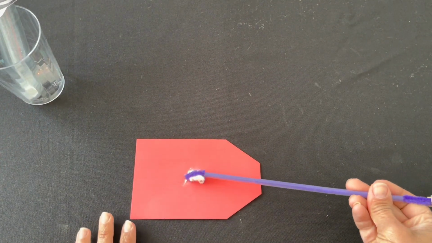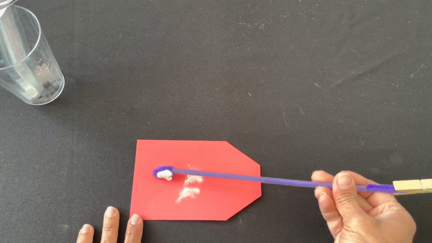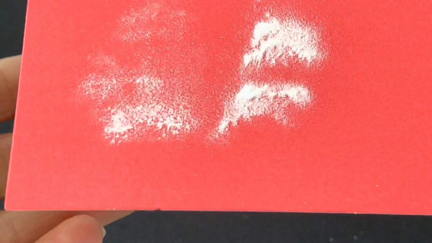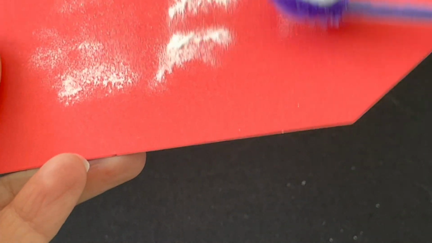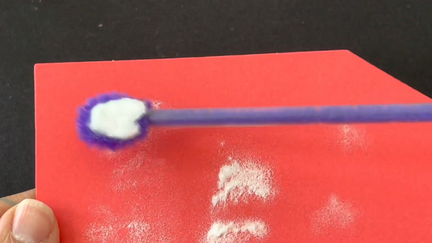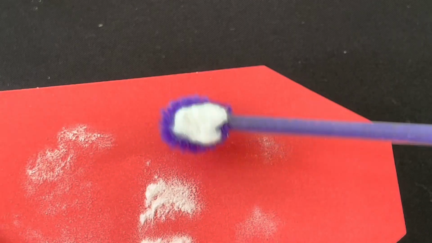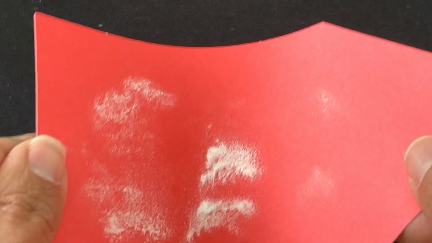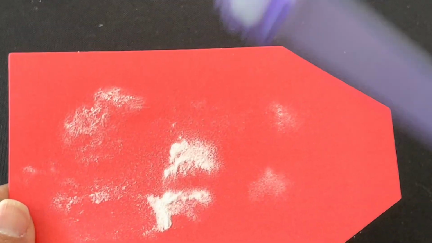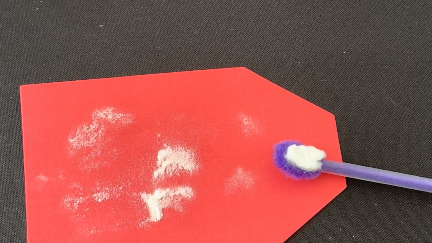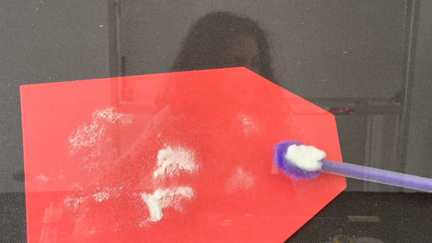And now I'm going to tap, tap, tap, and oh, wow, look at that. There is a whole lot of pollen. And if I tap, I can get even more. Wow. Look at all the pollen that I was able to transfer. Now this is not real pollen. I have used a little bit of baking soda just as a model for pollen.